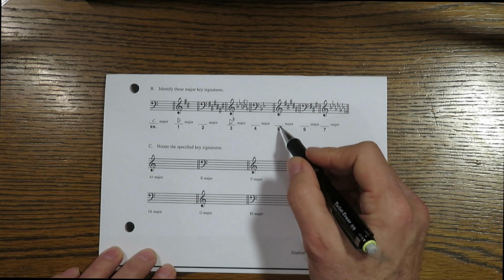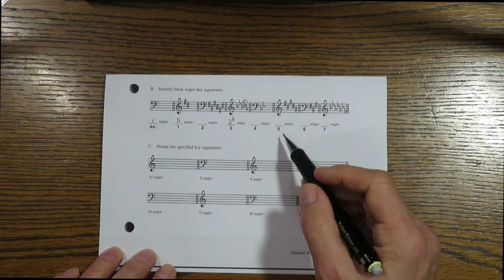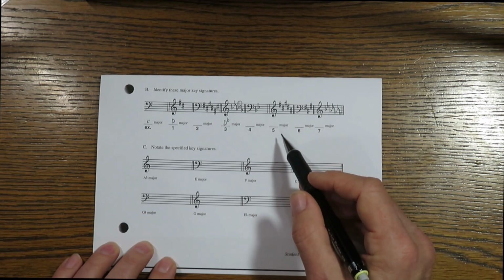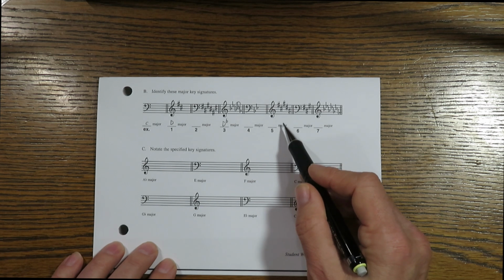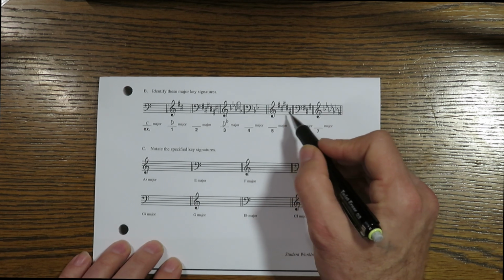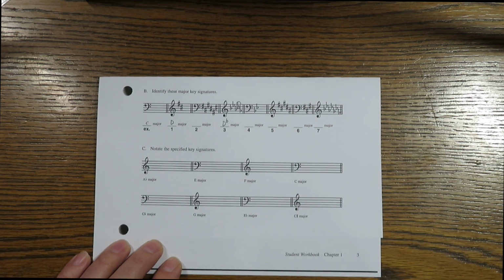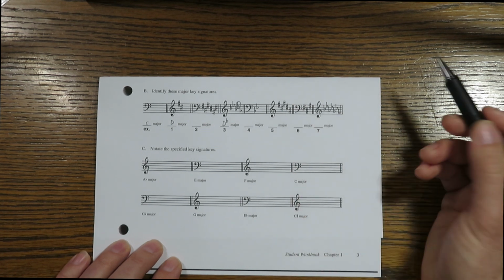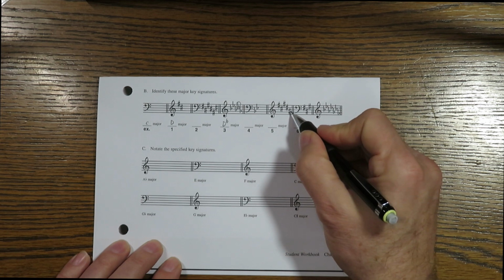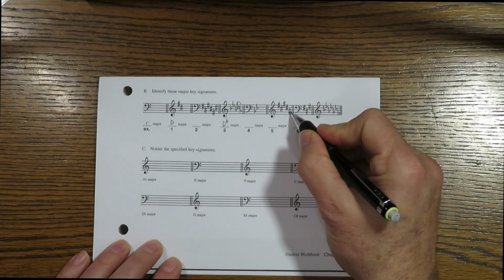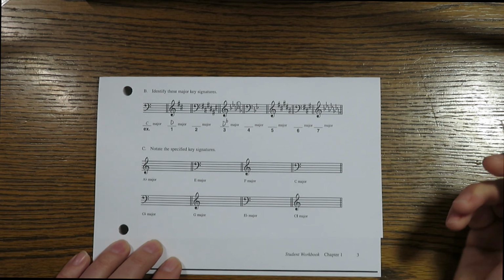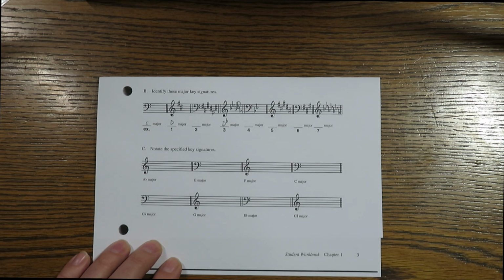So let's try it out with these next two. We have major key number 5 with 5 sharps. Okay, so let's just go to the last sharp, which is an A sharp. What is a half step above A sharp?